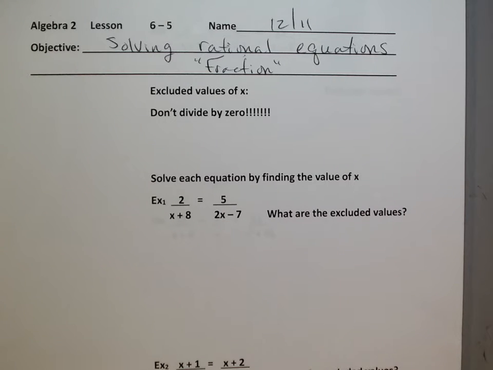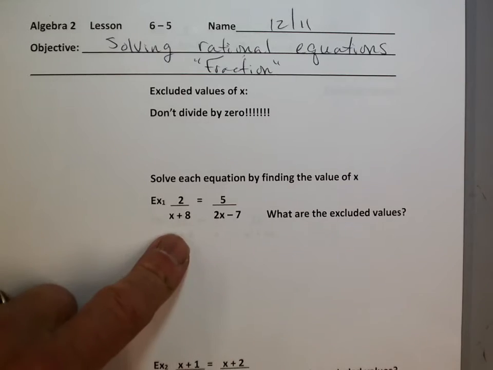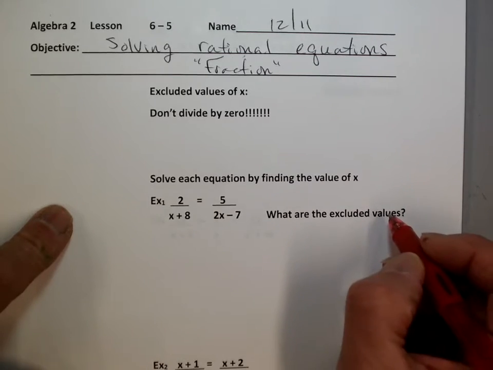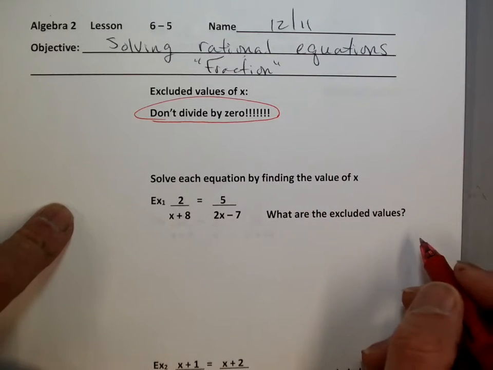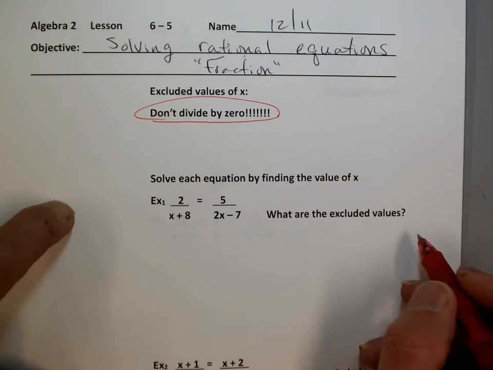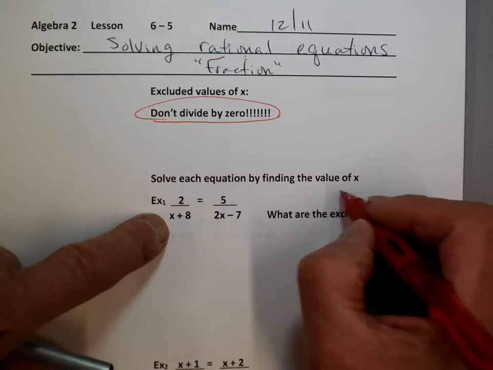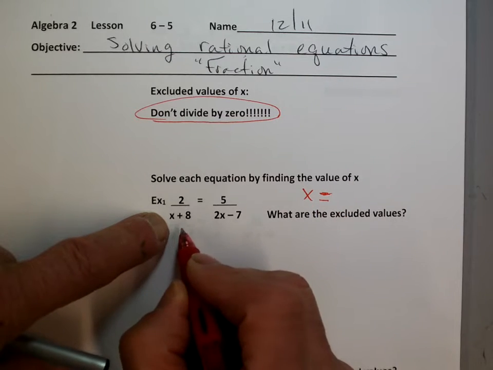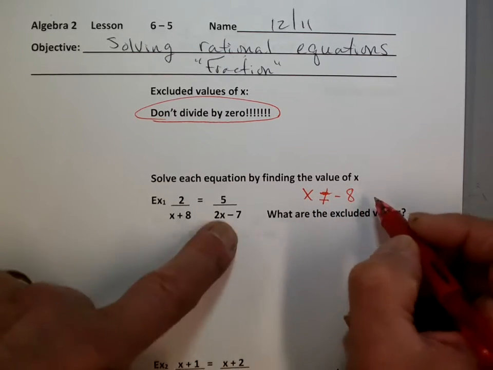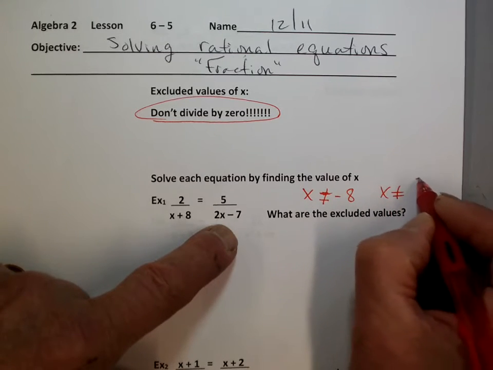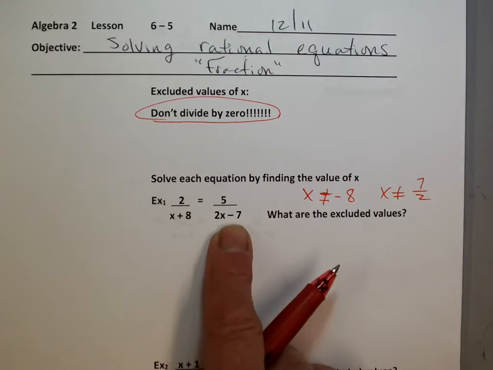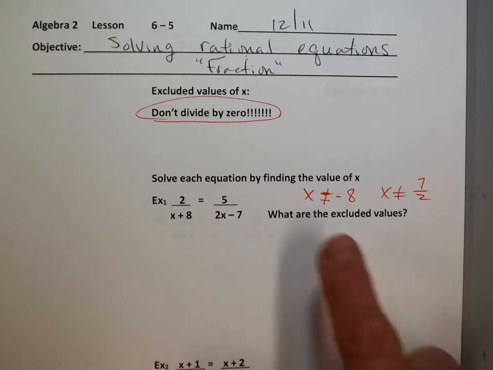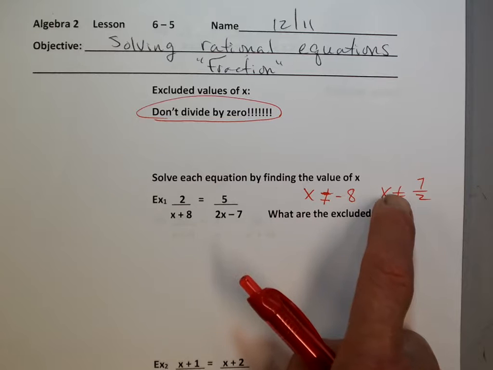Before I solve for x, though, I have to use a little bit of my superior brain power and realize that there are some things that will make Cookie Monster sad. First, I don't want to divide by 0, because it's undefined if I divide by 0. So when I look at example 1, before I do anything, I want to make sure that if I get an answer of -8, I throw it out. So x cannot equal -8, and x cannot equal 7 over 2. If you solve for x and get either of these, that would make you divide by 0, so I'm going to throw that answer out, okay?